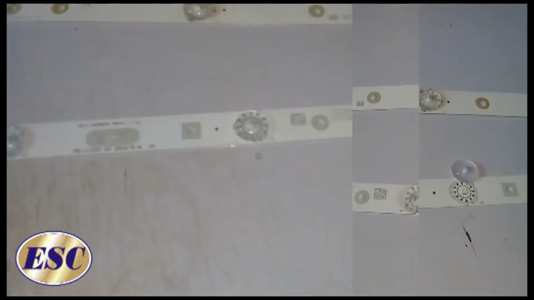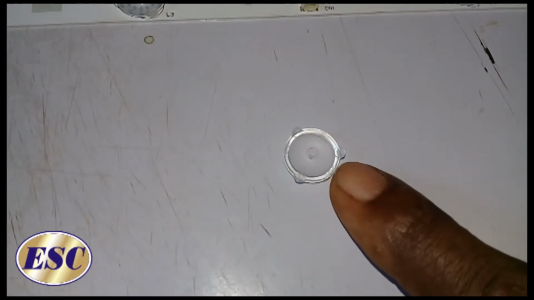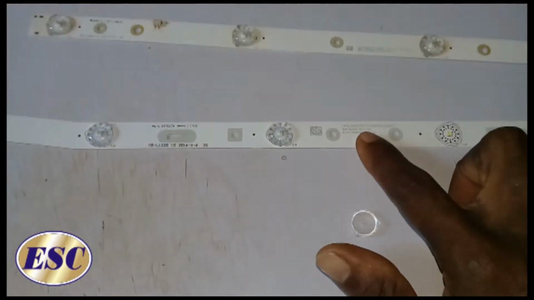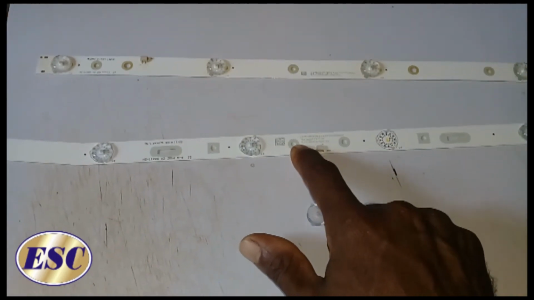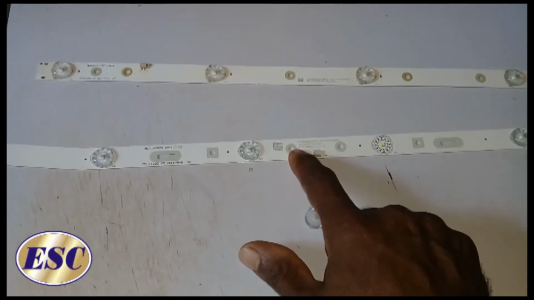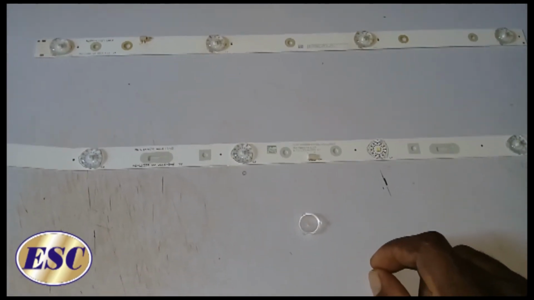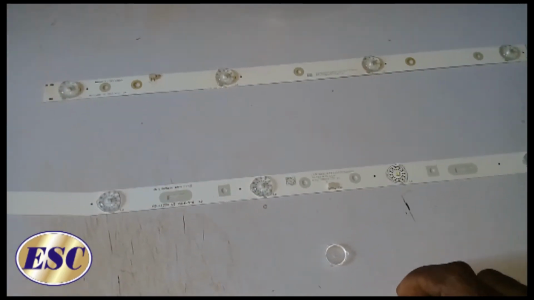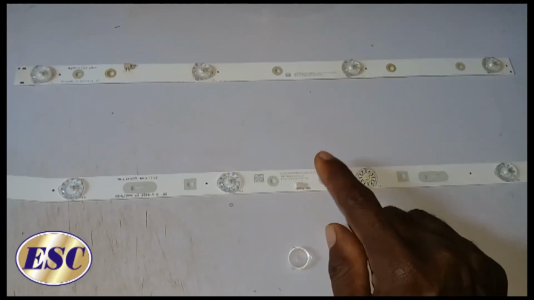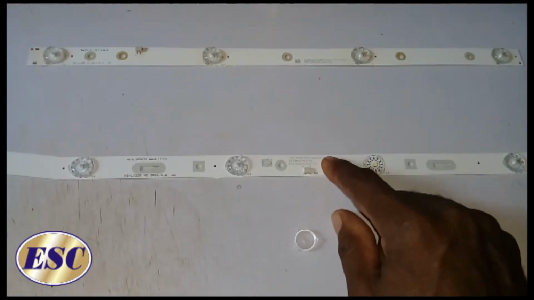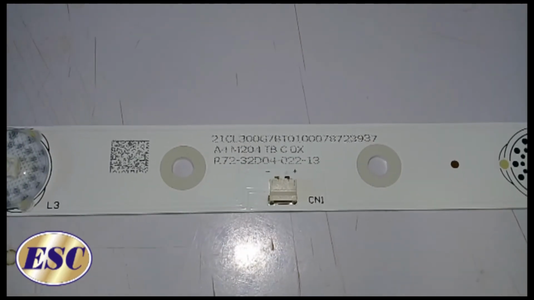Okay, so this is just the shade for one of the lights. And this strip came out of a 32-inch TV. This one is a 20-inch TV. Every backlight strip has a number. So to get the right backlight for your TV, you have to work with the serial number on the strip.